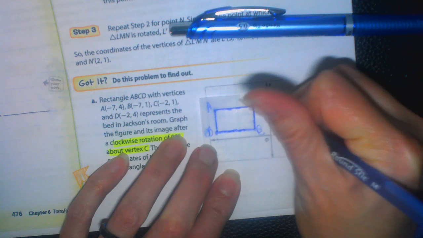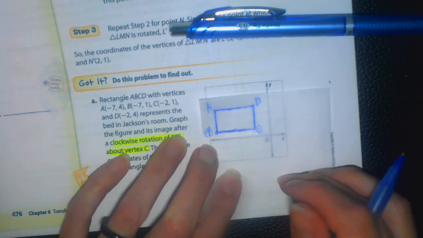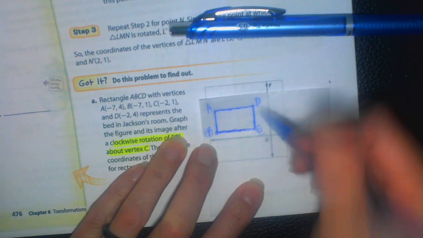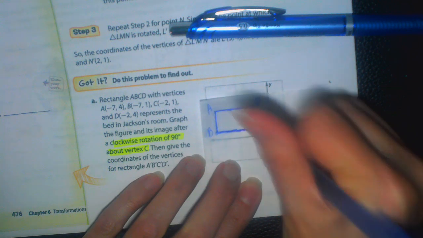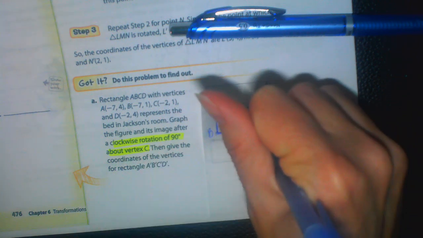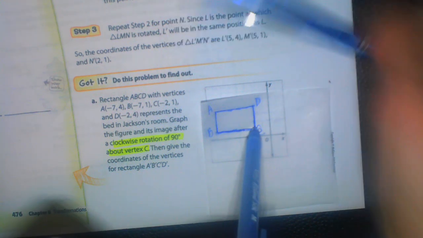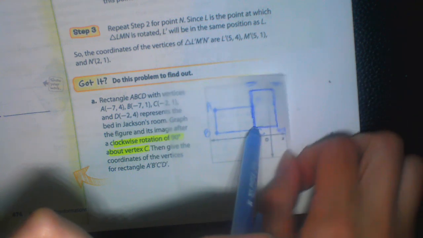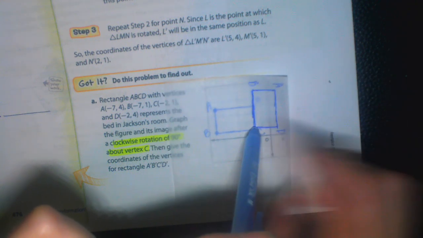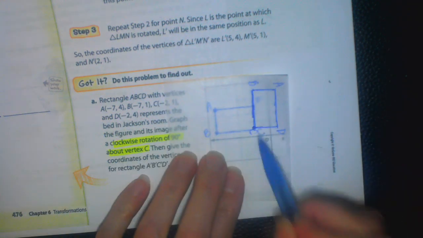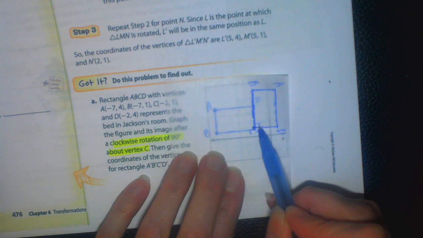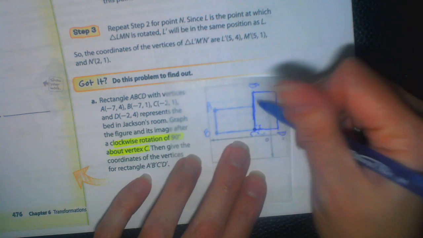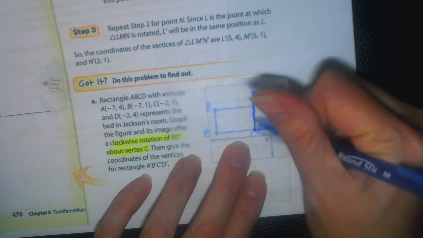Okay, we have A, B, C, and D. Then it says to rotate it at point C. So I'm going to put my pen right at point C, and I'm going to rotate my paper 90 degrees. And it's 90 degrees because it made a nice little square, right? So this is now my new image right here.